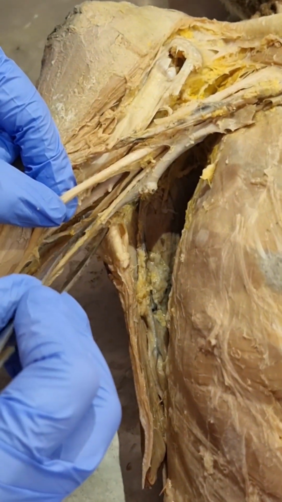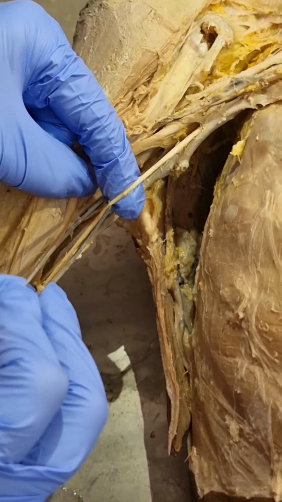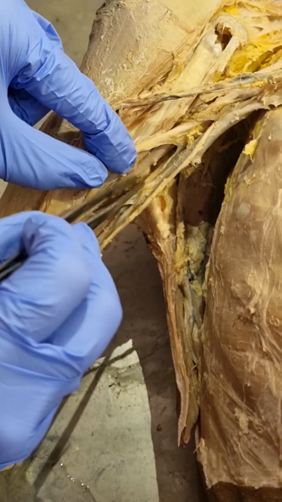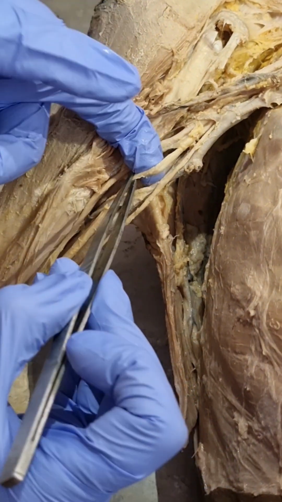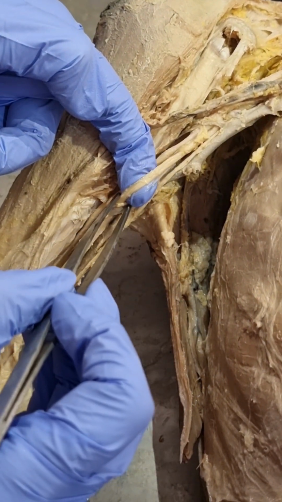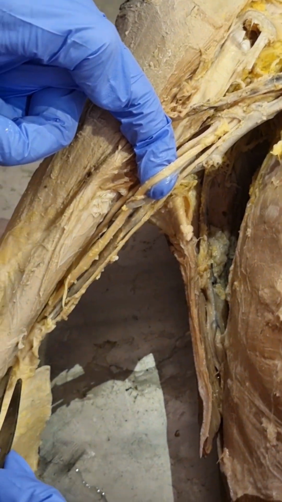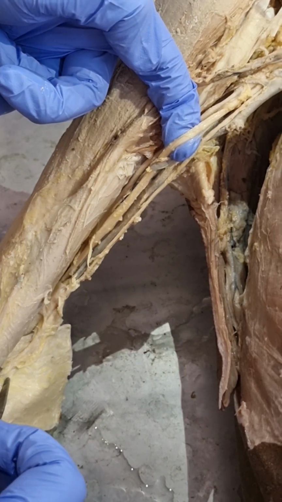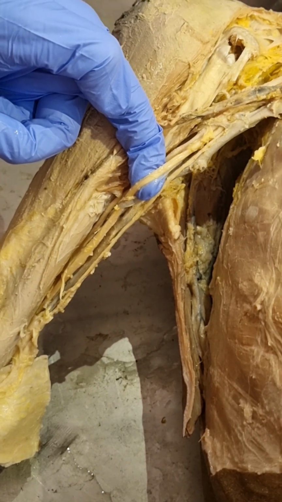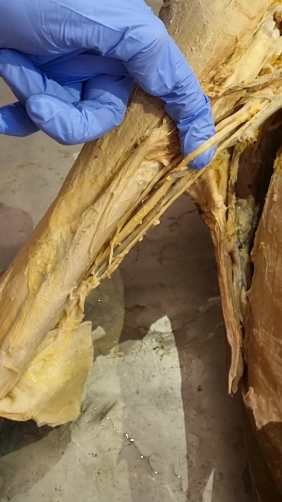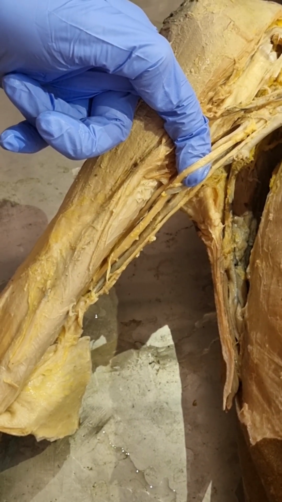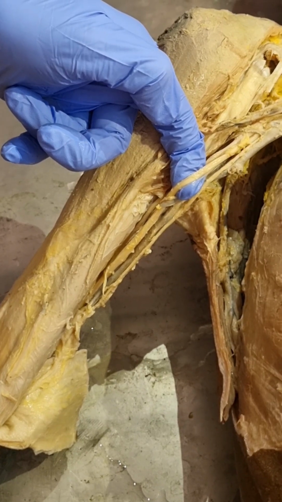Here is one more branch of the medial cord. This is the medial cutaneous nerve of the forearm. Just below here you are seeing the ulnar nerve. The ulnar nerve comes from the medial cord of the brachial plexus. It goes downwards just behind the medial epicondyle of the humerus and continues and supplies the flexor carpi ulnaris muscle, and it also supplies the medial 1.5 fingers and the palm on the anterior palmar side and the dorsal side of the hand.